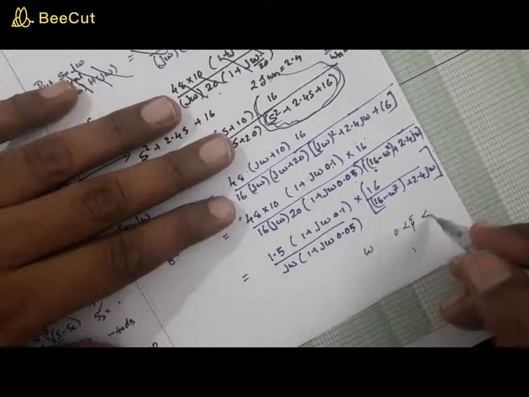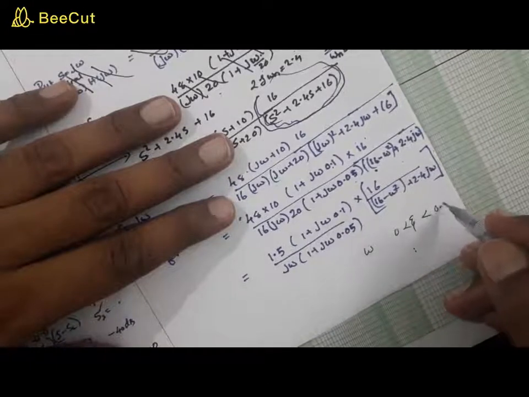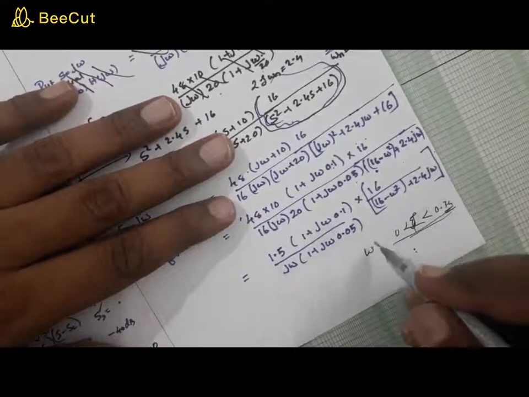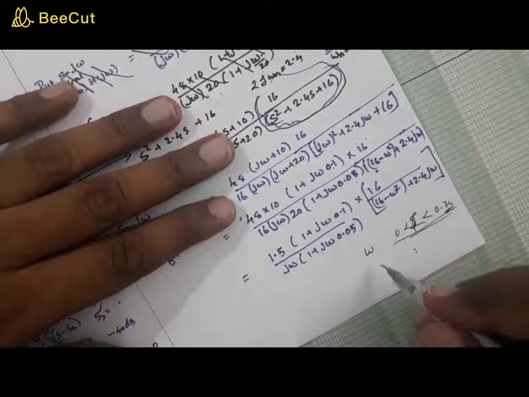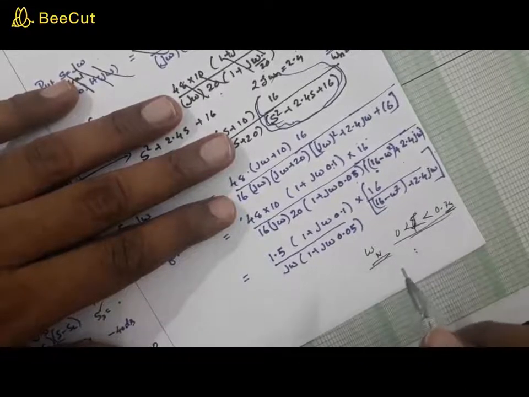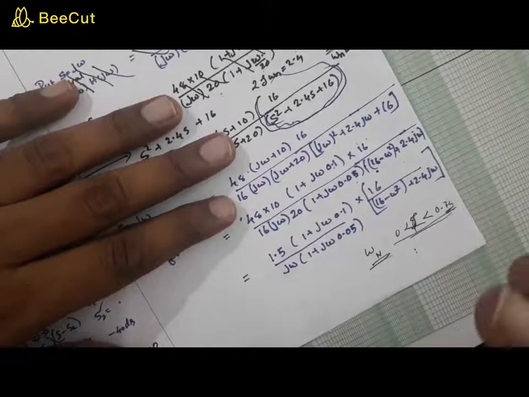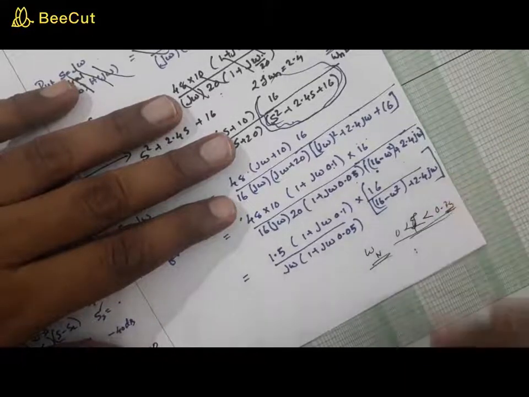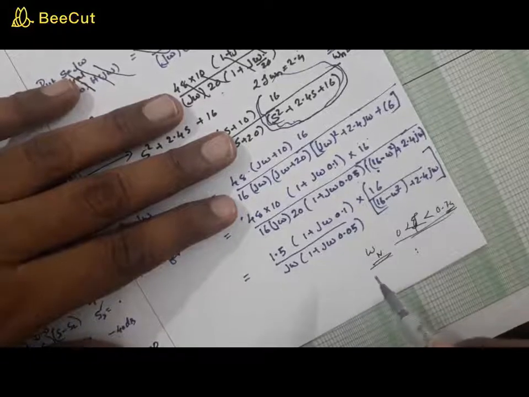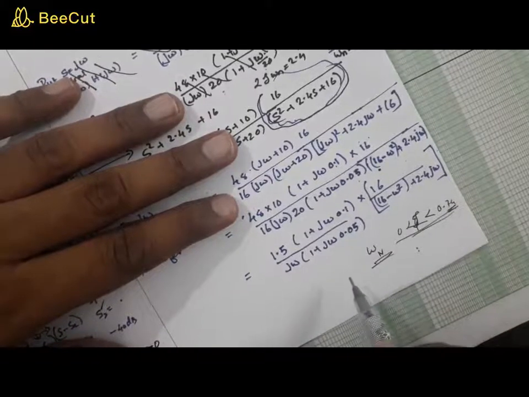We have found out that theta is in between 0 and 0.74, a value something like that. So as theta is in between this, there will be a resonance peak at the corner frequency or at the natural frequency. That's what we found out in the frequency response. So using that, we have derived a resonance peak in the frequency domain analysis.